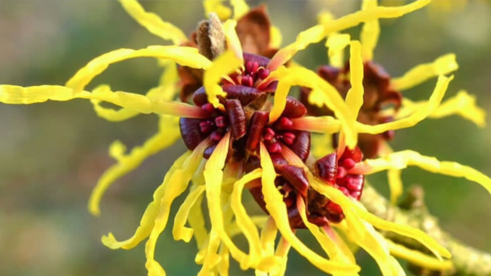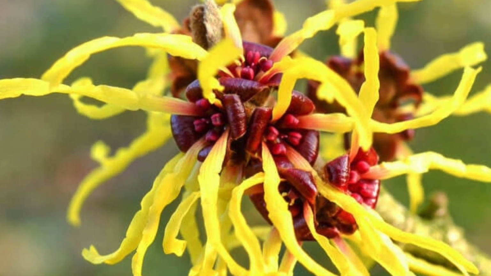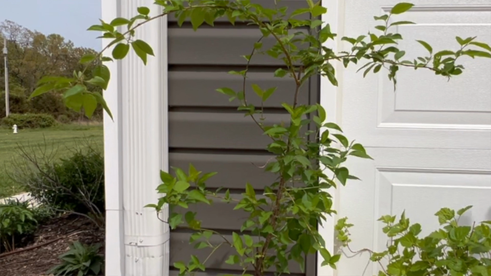It has beautiful yellow stringy blooms in the winter before it gets leaves. It can be used medicinally and in beauty products and things like that. It smells great. I'm super excited to have added that to my garden. Another thing that I got was a native plum. It's the American plum. It's native to my area.